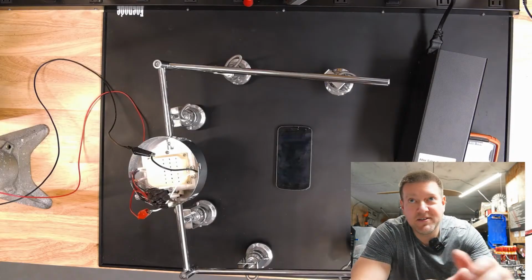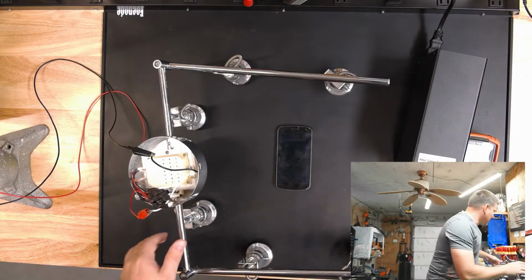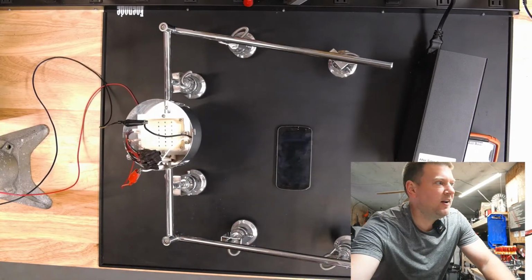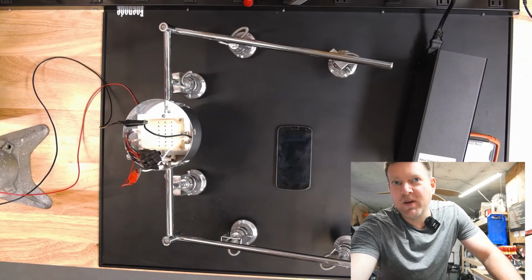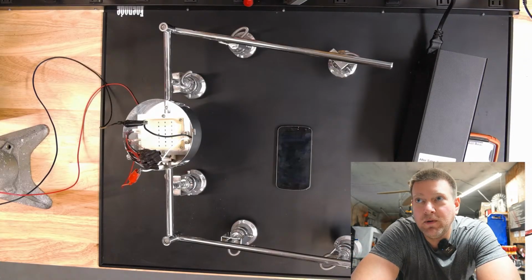I'm setting this up. It's going to be really interesting because I have no idea what's going on, and you guys are going to be along for the ride. So what I have here is a 120 volt lighting fixture, and it's currently failing.